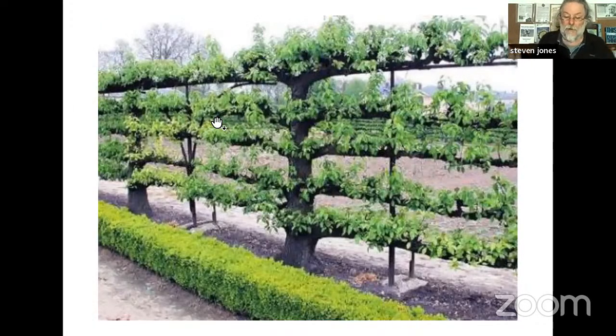We can train plants to be optimized for catching the sun. They can fulfill other functions like being barriers or looking beautiful or giving privacy or windbreak. Think about how the strategic placement of elements can help those elements perform other functions.